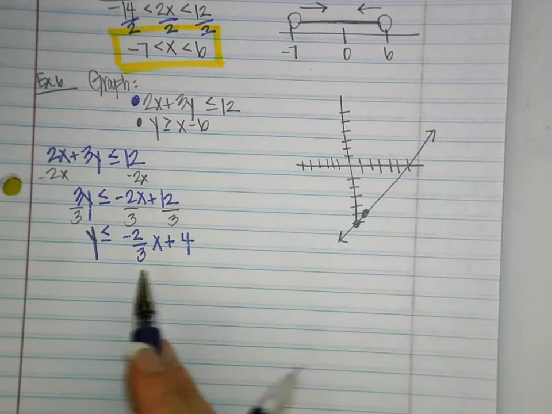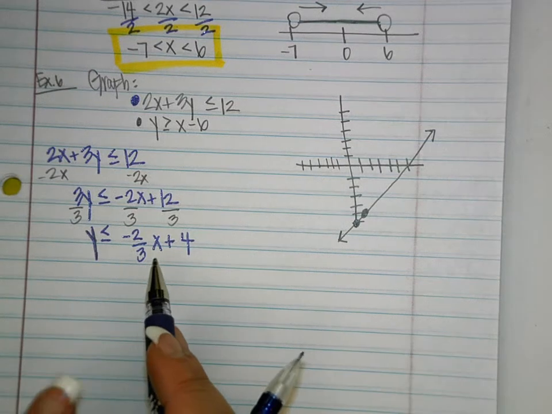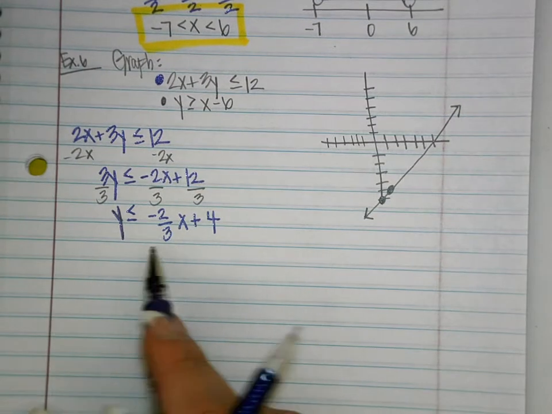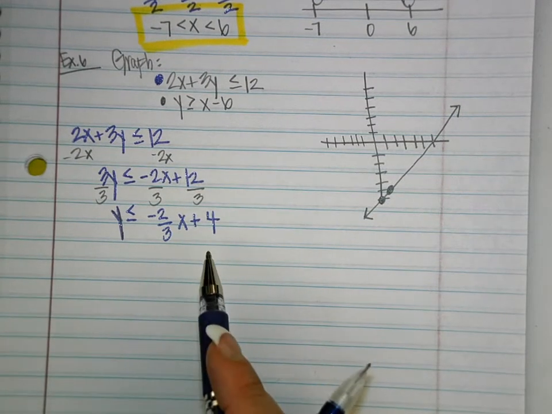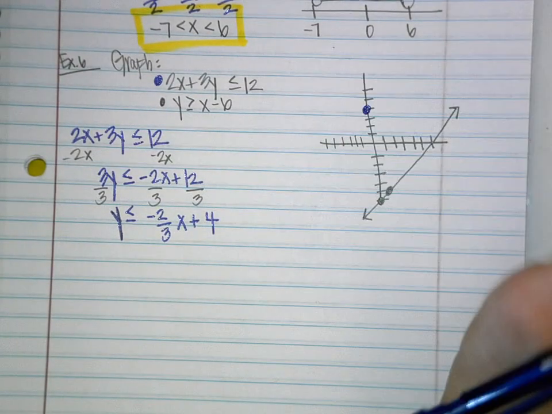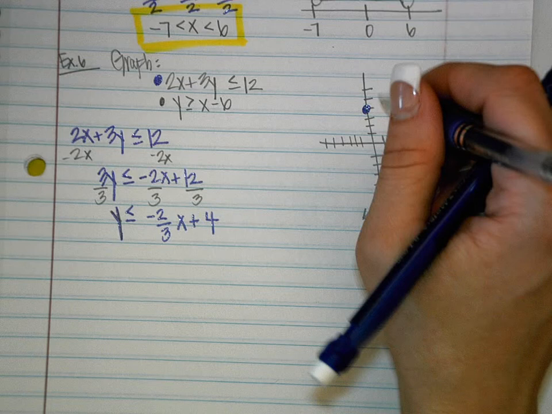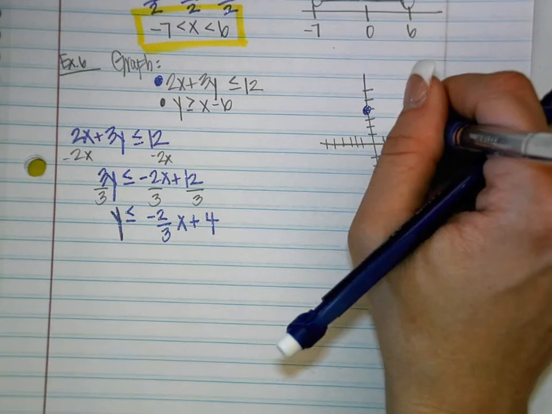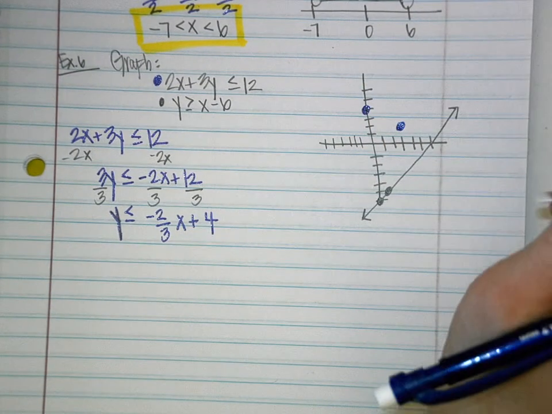How about for this purple line? Where should I make my first point? 4, and that's called its what? y-intercept. Thank you. 1, 2, 3, 4. How do I get to the next point? Down 2 over 3. Remember, you always want to go to the right. It's just easier. Okay, once you have 2 points, you can connect them.